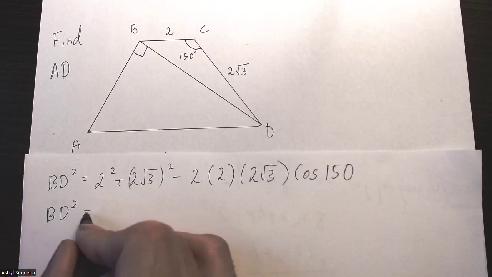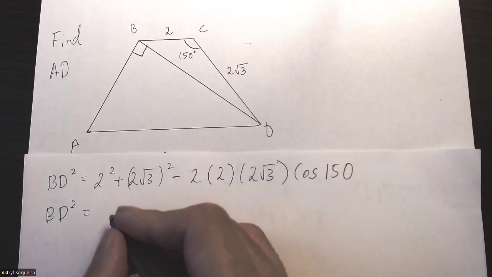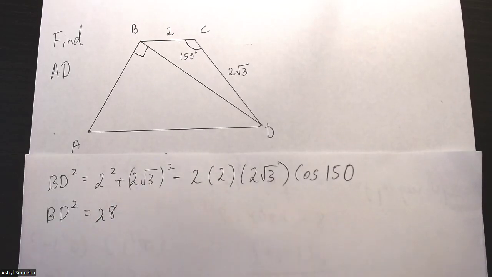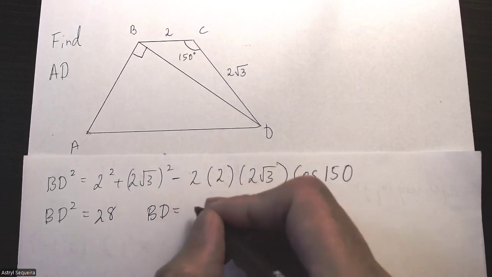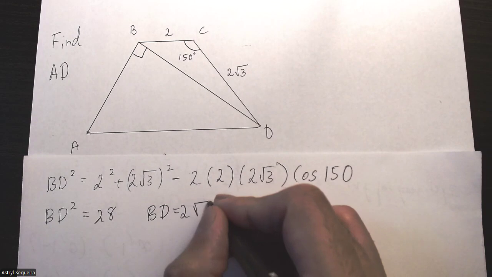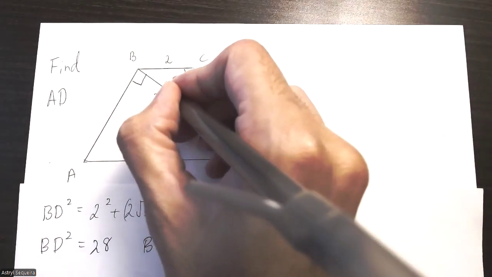I'll put this in my calculator. Get 28, and then I'll just square root that. I get BD equals 2 root 7, an exact value over there.